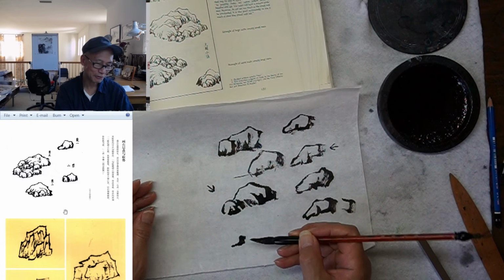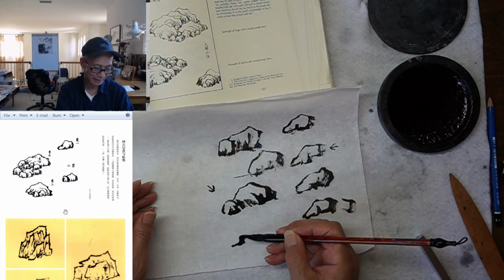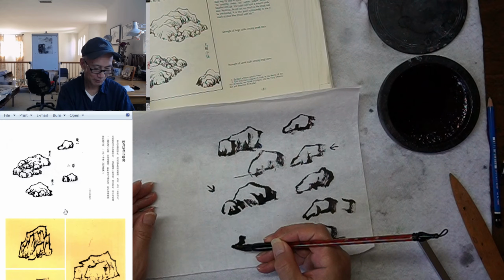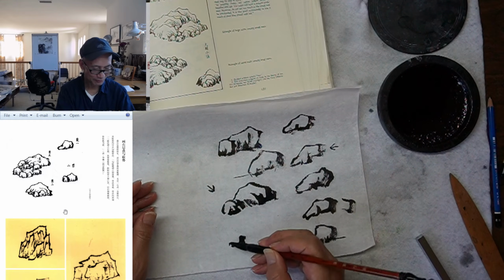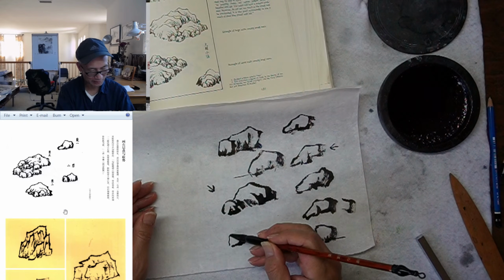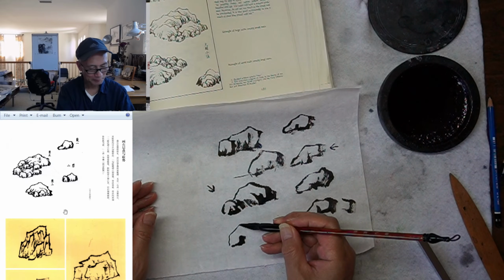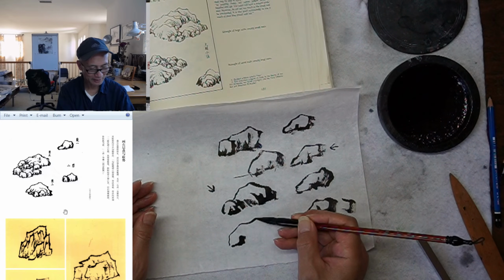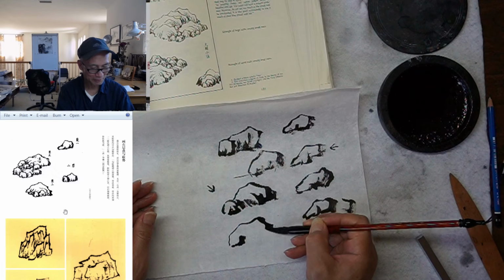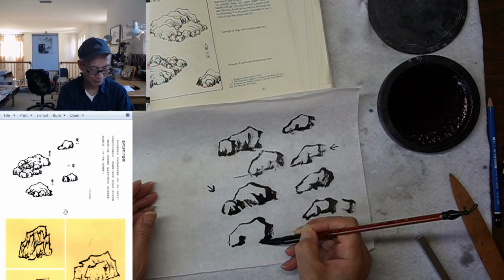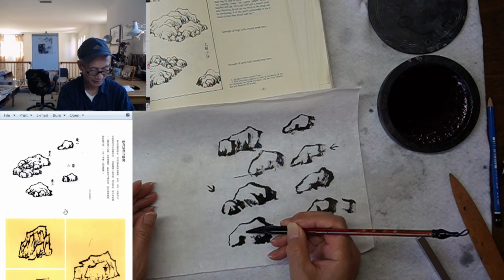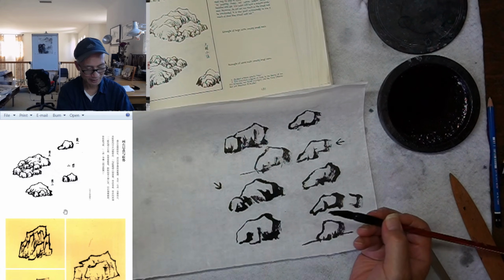You can start from the shady part. Okay, like this, down, push to the left, and then lift the brush, change the angle. Just use the tip to do the lid part, and this is the top, right? And then going to the shady part again, and push. This is the shady part, and you can add another dimension like that.